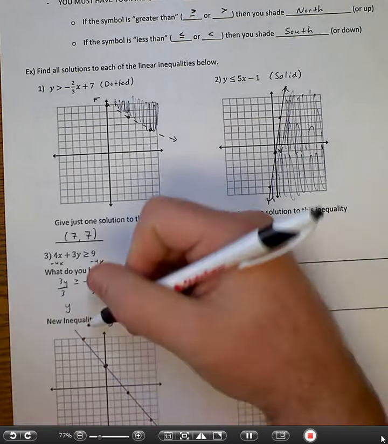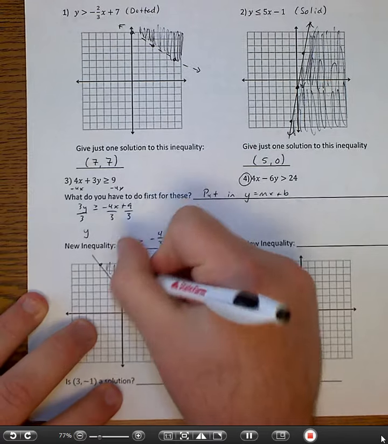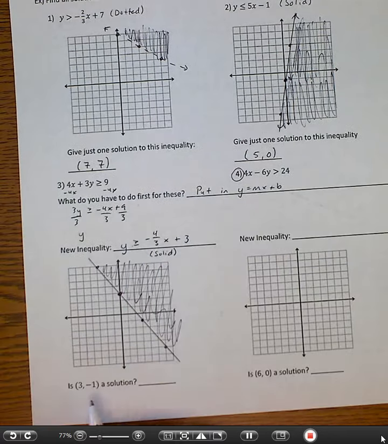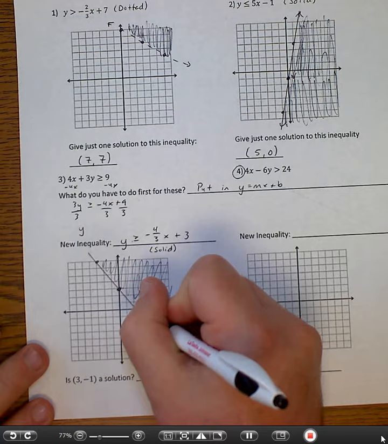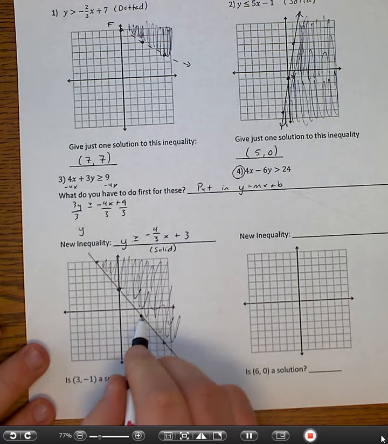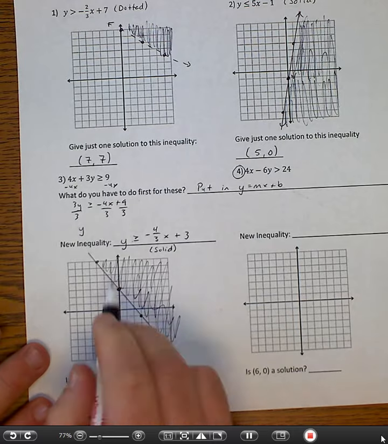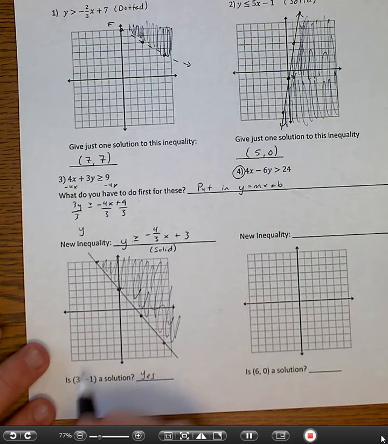Okay, and now I shade north, greater than is north, so up here. Okay, now notice my next question. Is 3, -1 a solution? So 3, -1, that's on the line. Is it a solution here? Yes, it is, because it is a solid line, which means when I put 3 in for x, I'm going to get -1 for y, but that's okay since it can be equal.